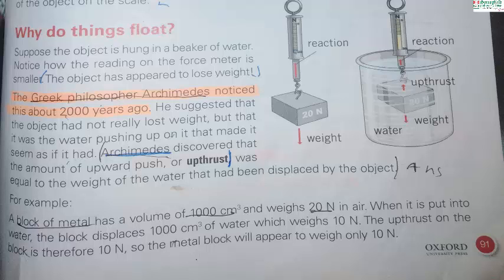Archimedes discovered that the amount of the upward push or upthrust was equal to the weight of the water that had been displaced by the object. For example, a block of metal has a volume of 1000 cm cube and it weighs 20 Newton in air.